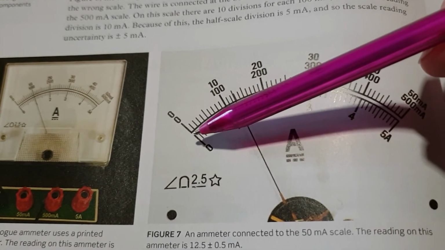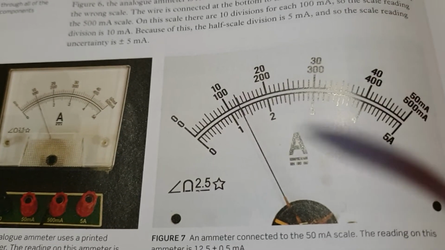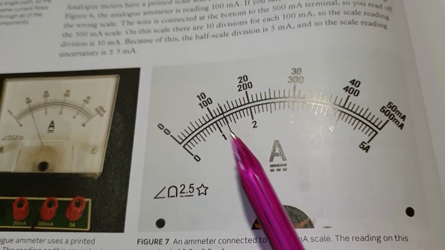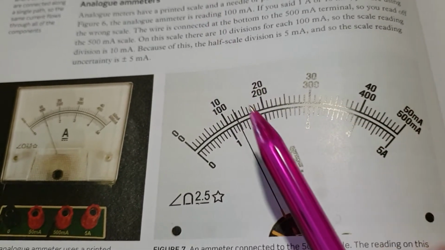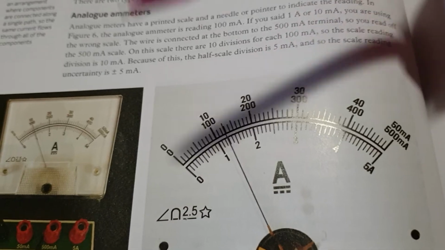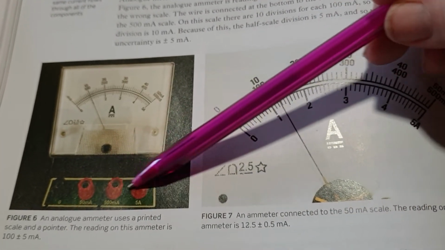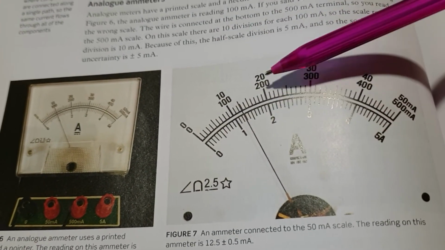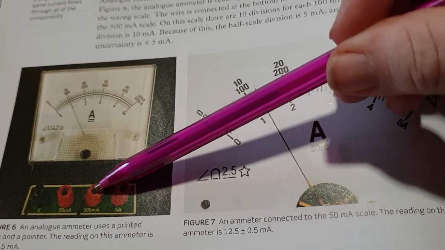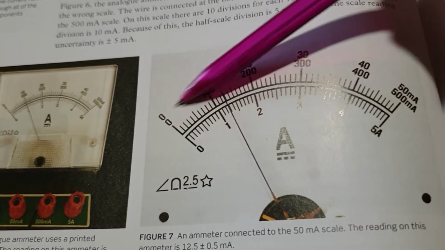Lots of these sorts of instruments actually have a little mirror strip that runs along here, and the idea is that you get the needle and the image directly on top of each other so that you know you're directly in front of it when you take your reading. And they have 2 scales usually. That one there's got 3 actually. Depending on which one of these you hook into, it depends on which scale you're reading.